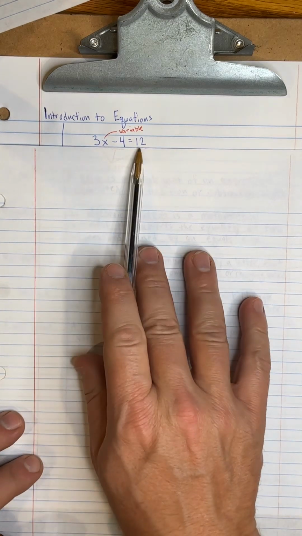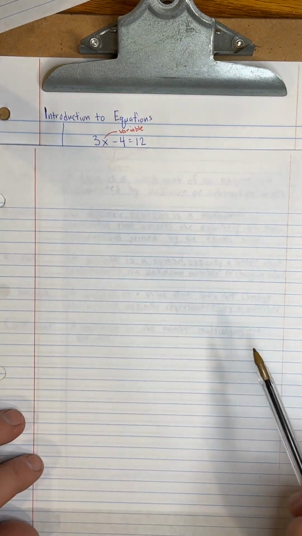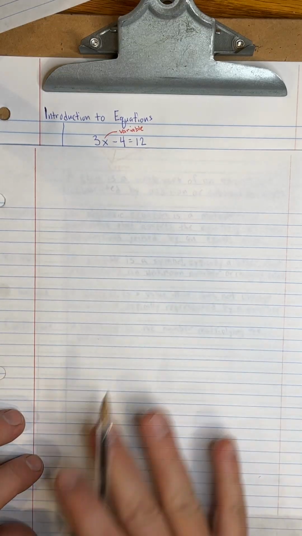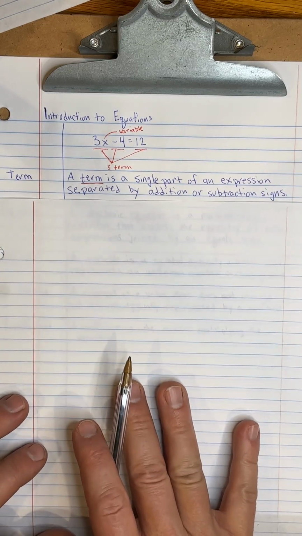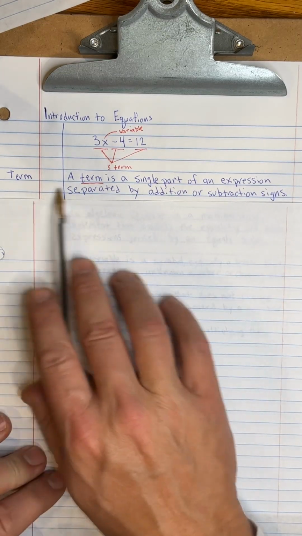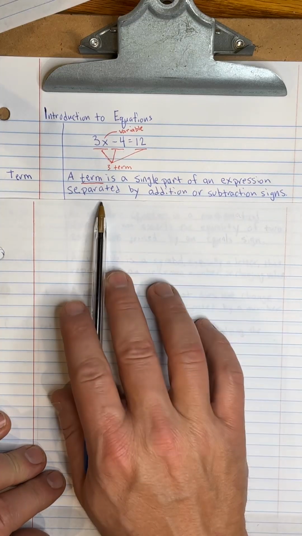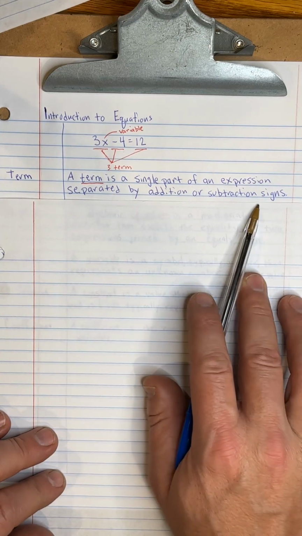So we have an equation here, and we're going to talk all about the different components of this. So first off, the first thing we have is called a term. A term is a single part of an expression separated by addition or subtraction signs.